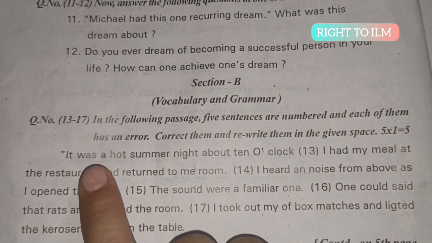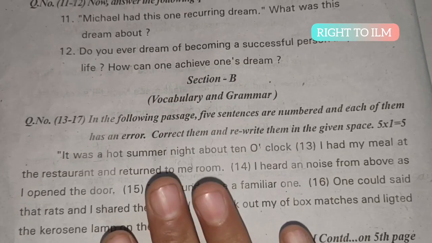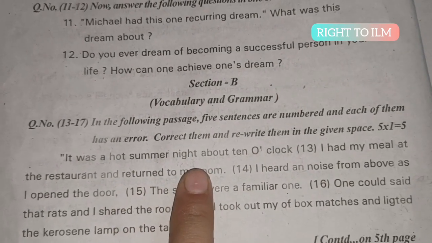So now one by one you have to go through and find out the error word and replace it with the correct word.